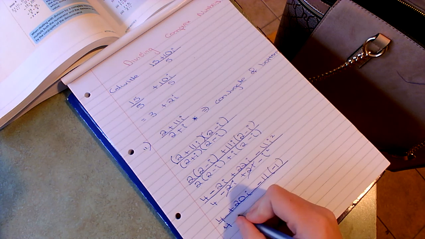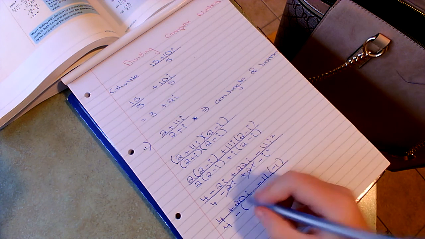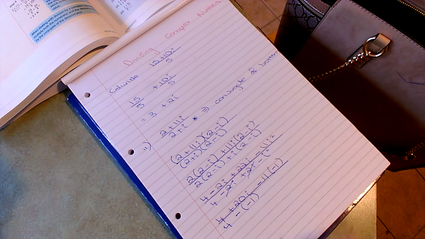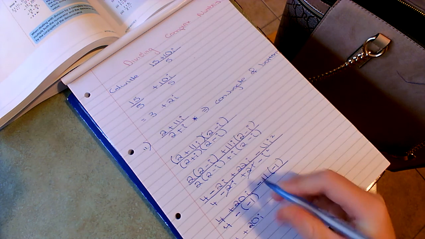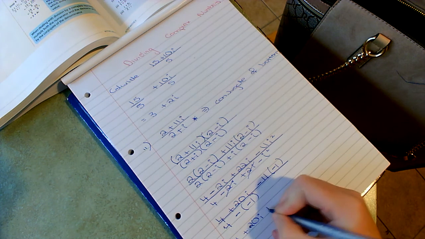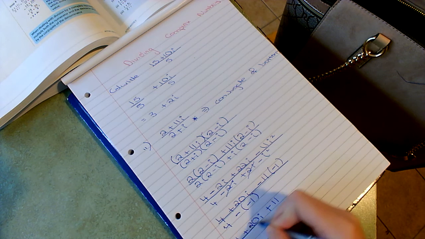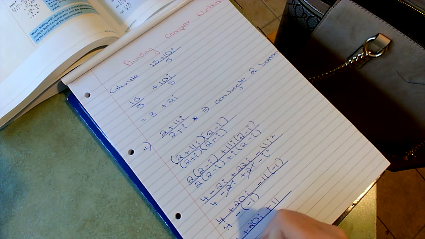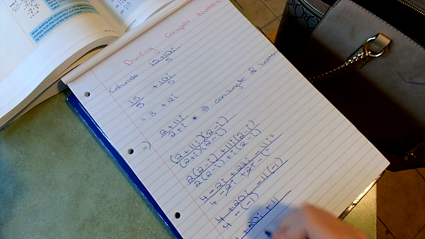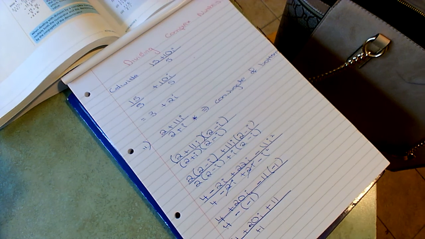Then I have −i², and I know that i² is −1, so I fill in −1. Now I have 4 + 20i, minus by minus will give me a plus 11, all over 4, minus by minus will give me plus 1.